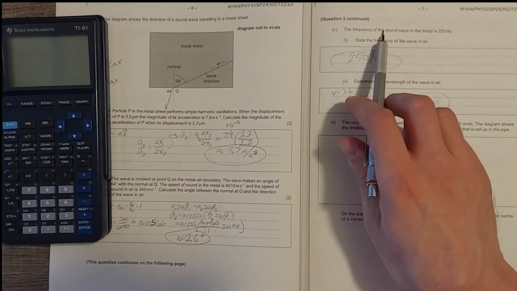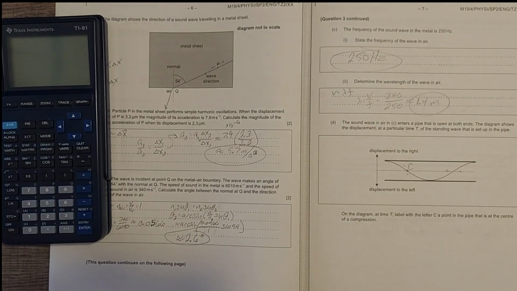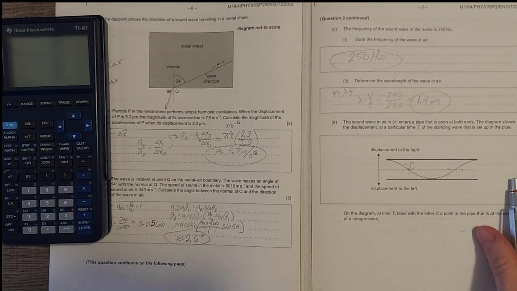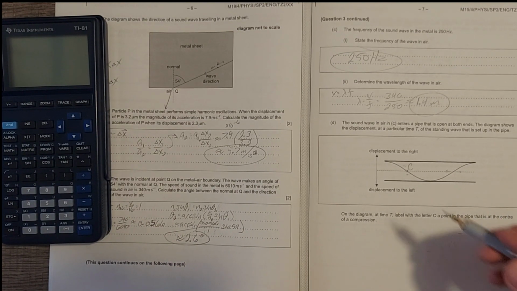Okay, part C, the frequency of the sound wave in the metal is 250 hertz. What's the frequency of sound wave in there? 250 hertz. Frequency does not change when you go from one medium to the other. The way the speed changes is by changing the wavelength.